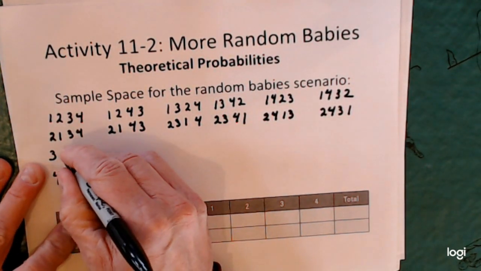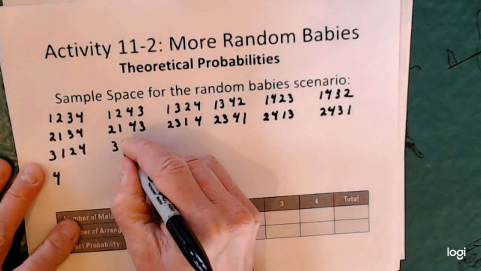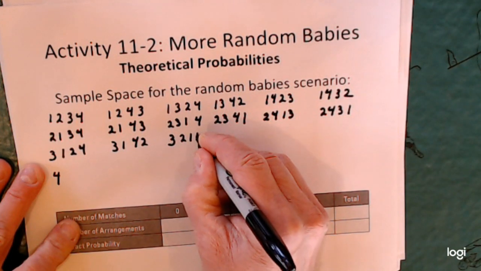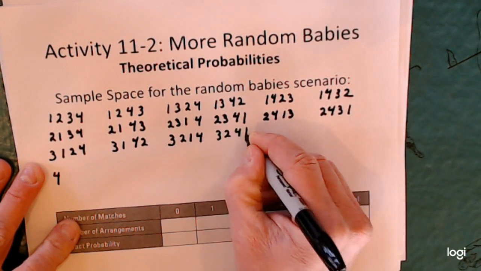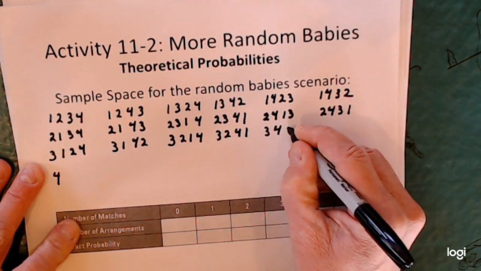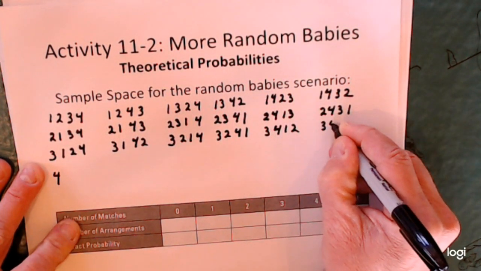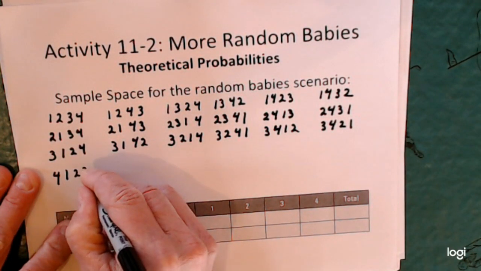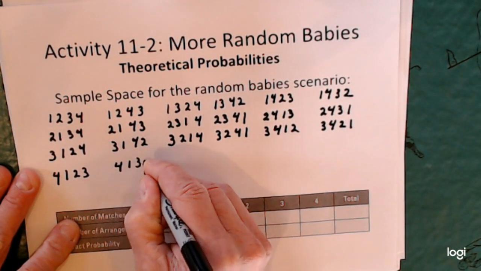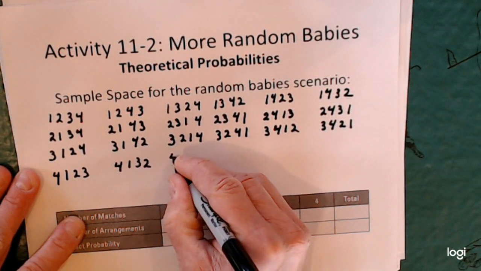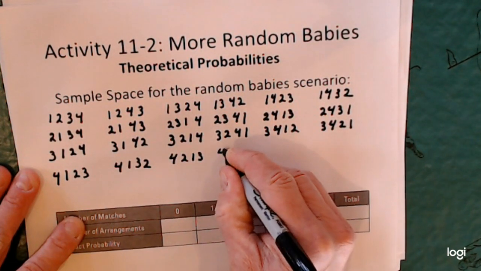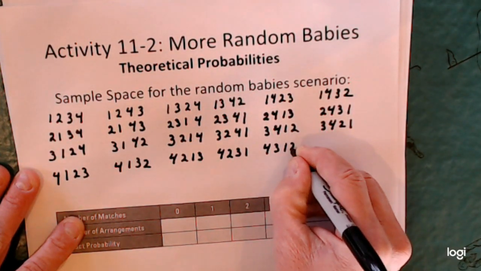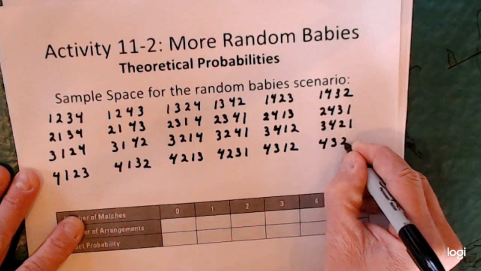So we've got 3, 1, 2, 4, 3, 1, 4, 2, 3, 2, 1, 4, 3, 2, 4, 1, 3, 4, 1, 2, or 3, 4, 2, 1. Then we have 4, 1, 2, 3. We have 4, 1, 3, 2. We have 4, 2, 1, 3, 4, 2, 3, 1. We have 4, 3, 1, 2, and 4, 3, 2, 1.